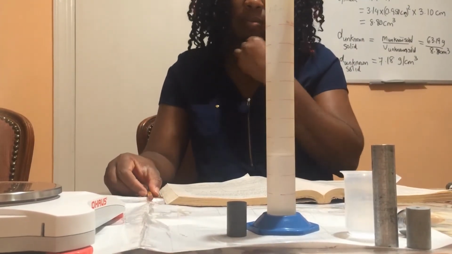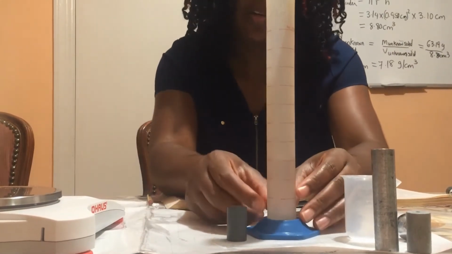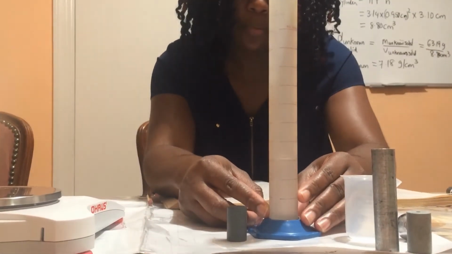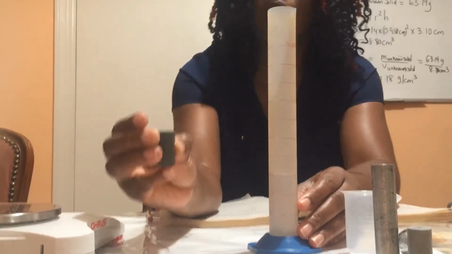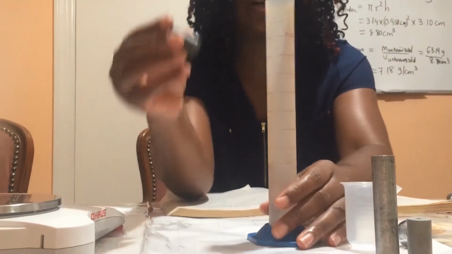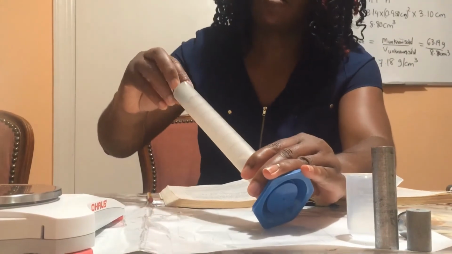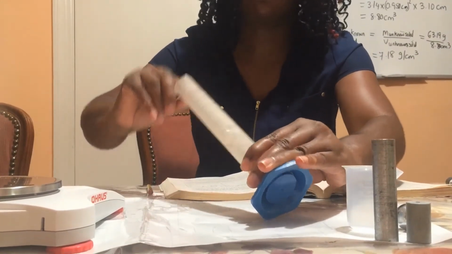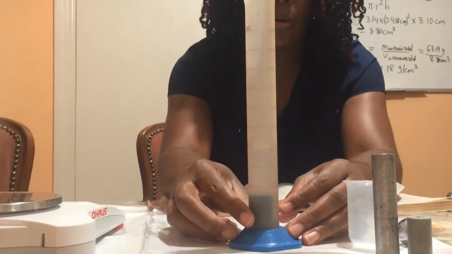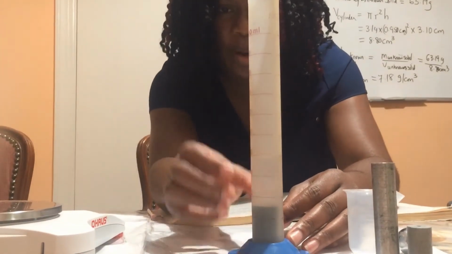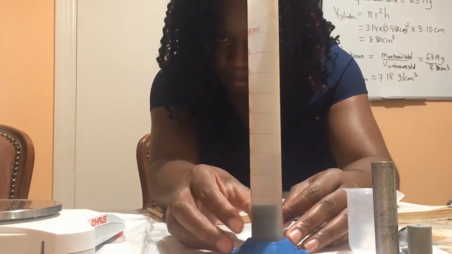And then I'm going to add the unknown solid carefully, without splashing, to the water. And I'm going to note the new volume.